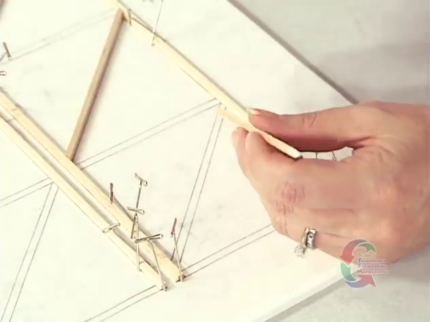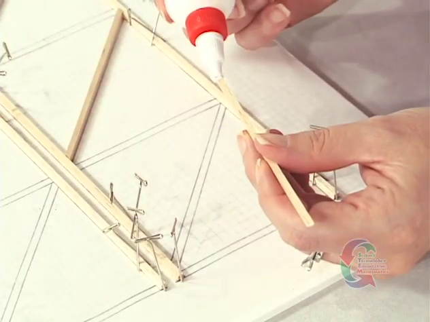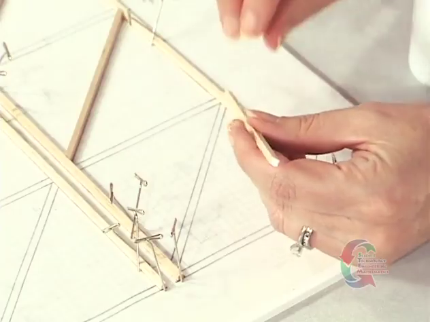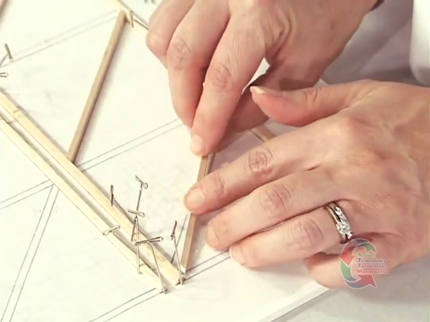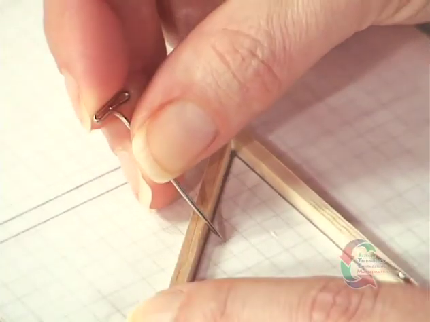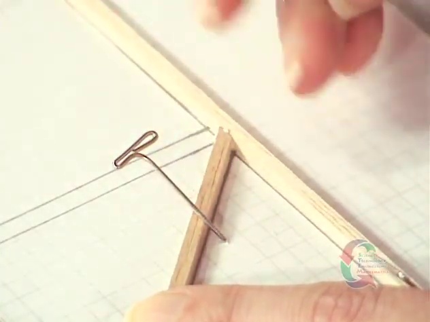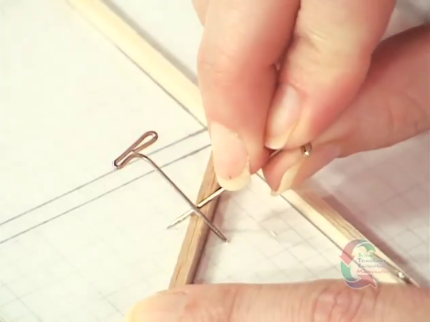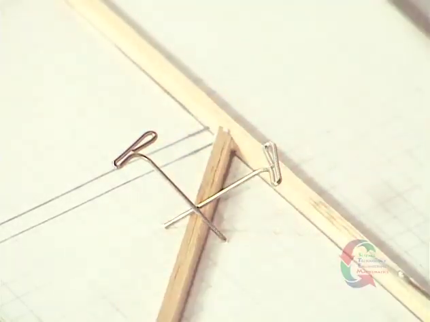Once you know that the brace fits correctly, add a small amount of glue to both ends and position it on the drawing. Again, we will use pins to keep the brace in position. At this time, you should be ready to repeat this procedure for the rest of the diagonal braces.